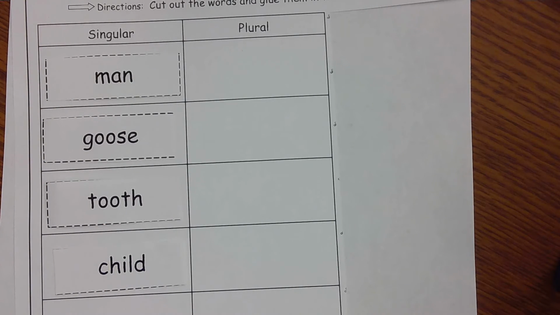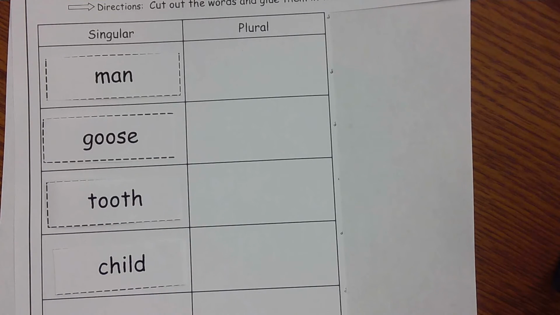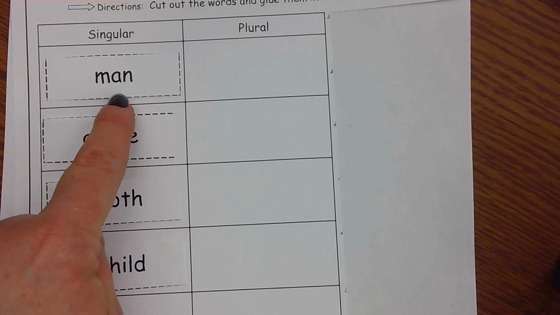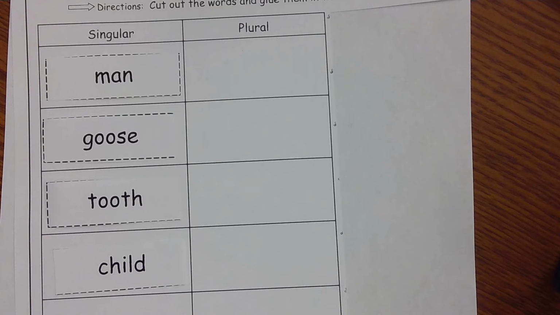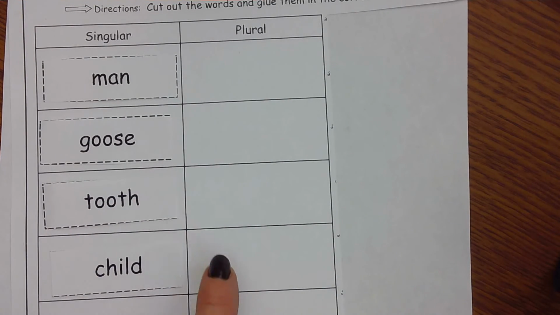They don't sound right. If I say, I saw one man at the grocery store, I cannot say there were a lot of mans at the grocery store. And if I say, my tooth hurts, I cannot say, oh, all of my tooths hurt. That doesn't make sense. So the whole word changes. We get a brand new word to show more than one, to show the plural form.